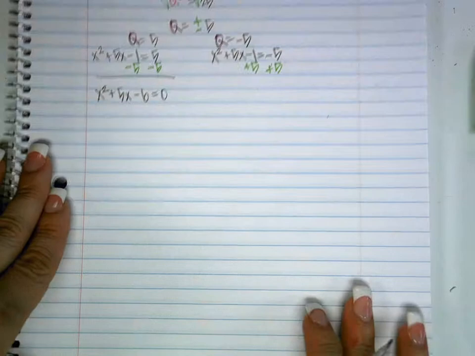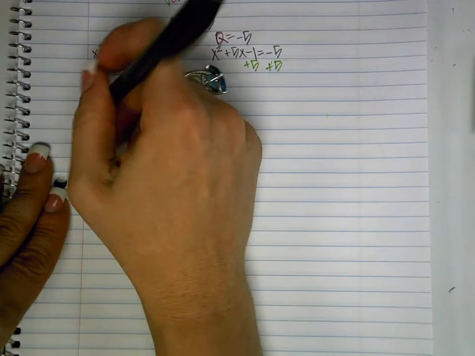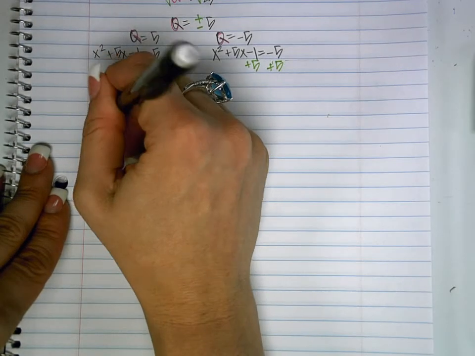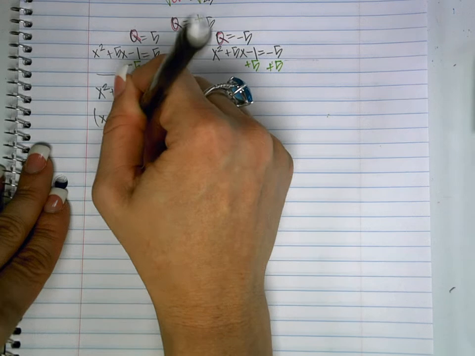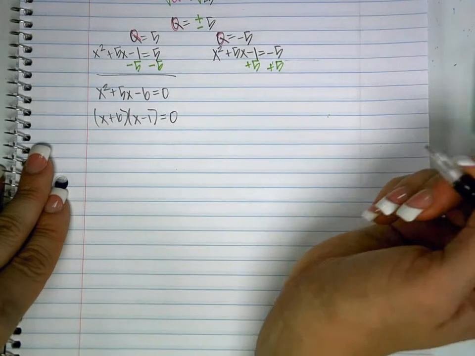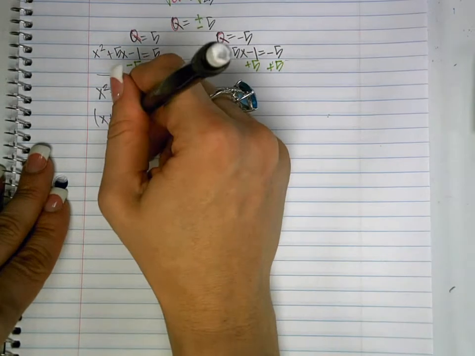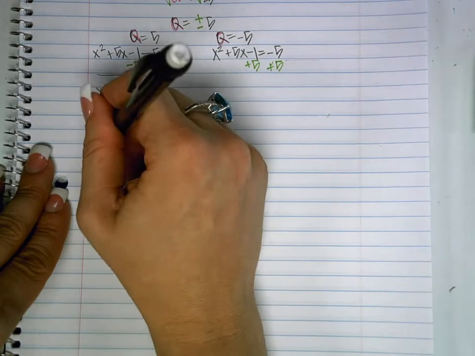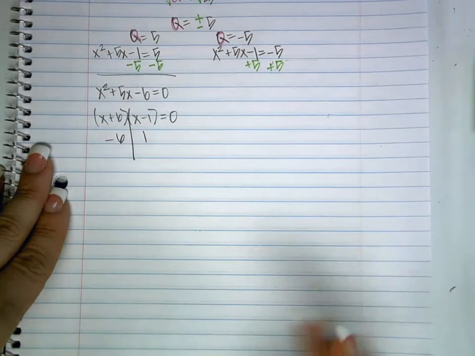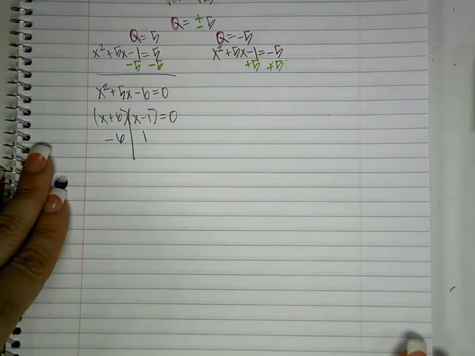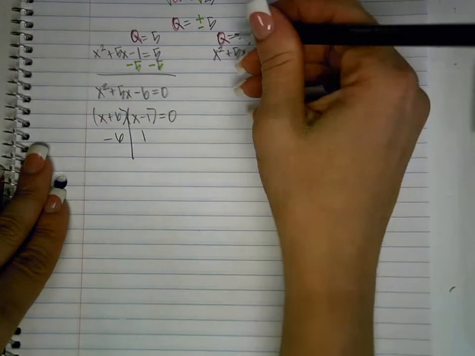Then factor and solve. So that factors to give you x plus 6 times x minus 1 equals 0. Set each part equal to 0, and we get a negative 6 and a positive 1. That's what we did last unit. And then we're going to do the same thing on this side.